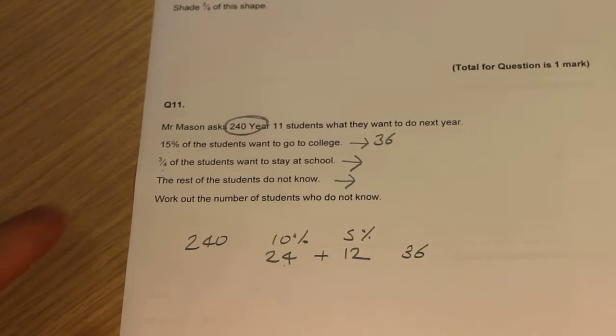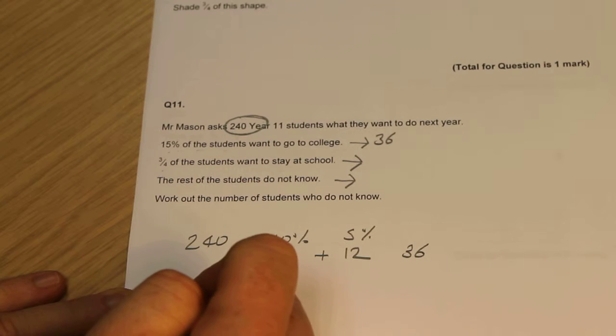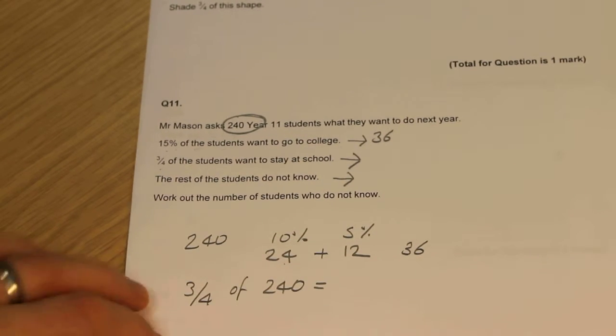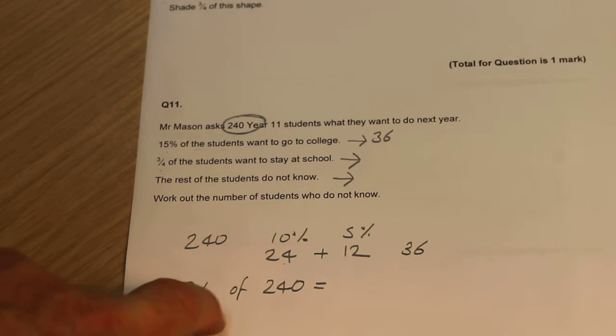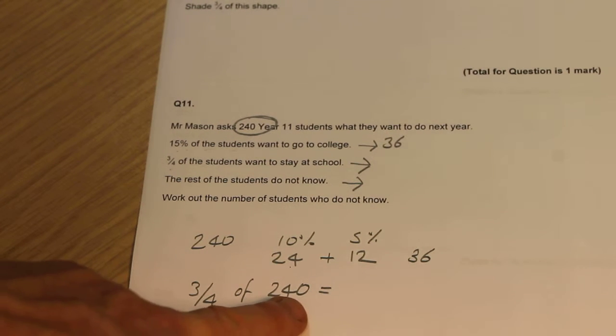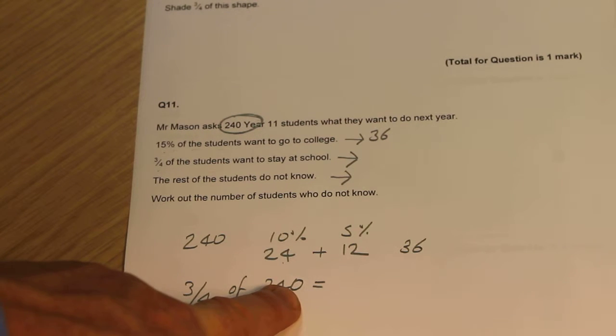3/4 of the students want to stay at school. So if I want to find 3/4 of 240, I'm going to have to remember one thing. To find a fraction of a number, I've got to divide it by the bottom and times it by the top. So I'm going to have to do 24 divided by 4 times by 3. Then I'm going to have to put the 0 back in again.